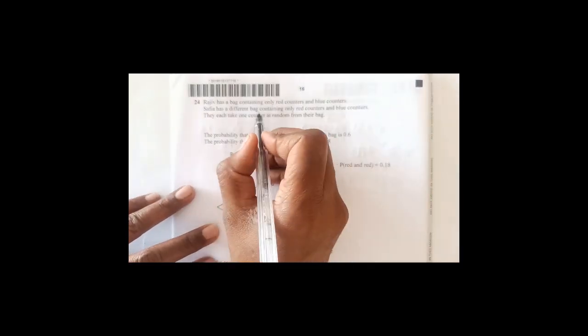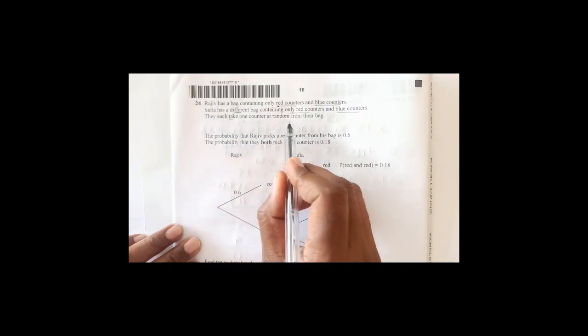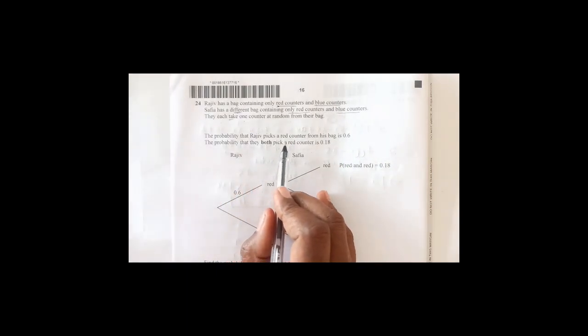So let's do this question. Rajiv has a bag containing only red counters and blue counters. Remember to underline the keywords, right? Safia has a different bag of red and blue counters. This is Rajiv here, this is Safia here. They each take one counter at random from the bag. The probability that Rajiv picks a red counter from his bag is 0.6. This one is given. The probability that they both pick a red counter is 0.18. So these things are given. Find the probability that they both pick a blue counter. So we are looking for this probability here, which is blue and blue, right? This is what we are looking for.